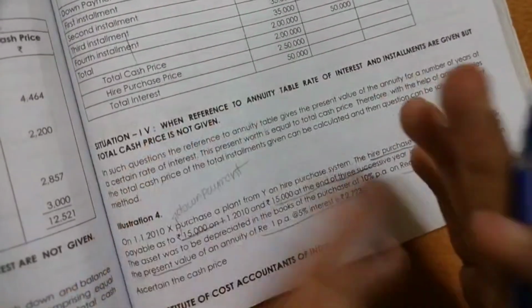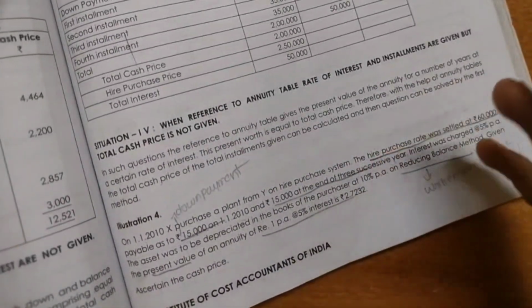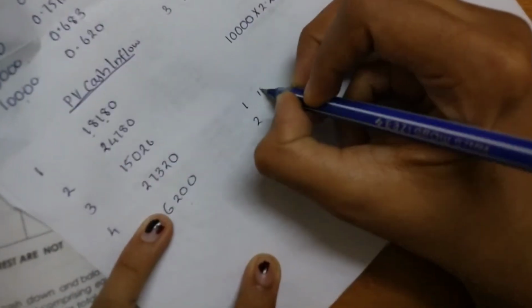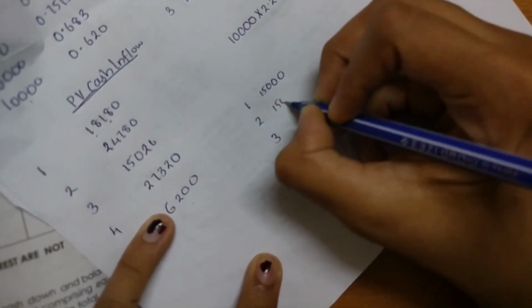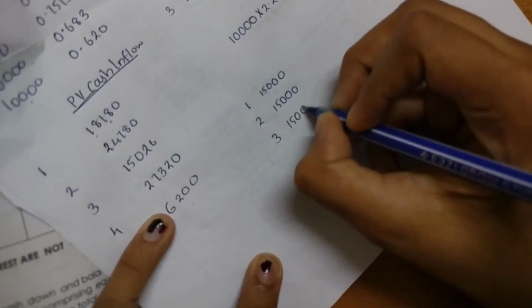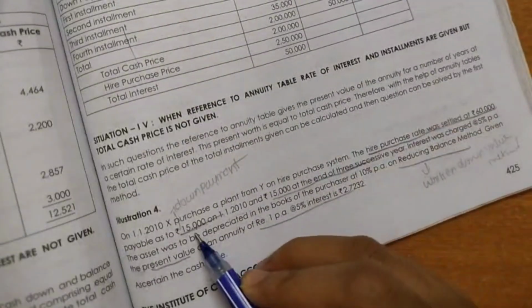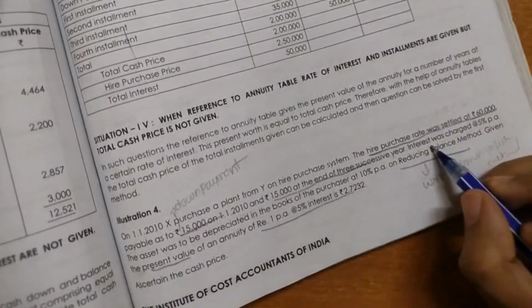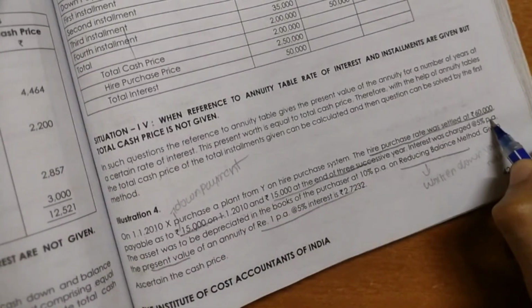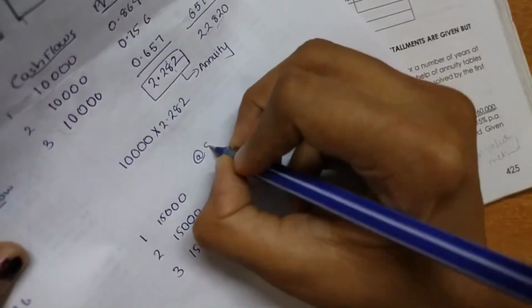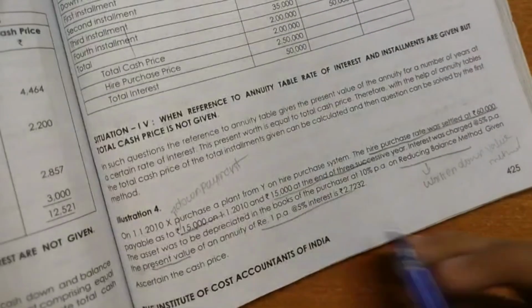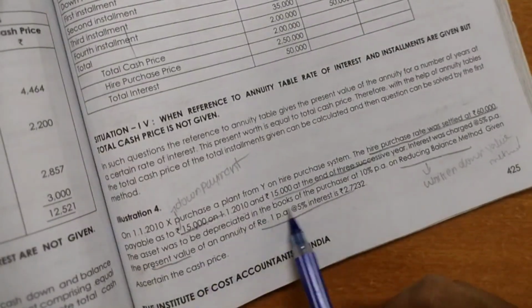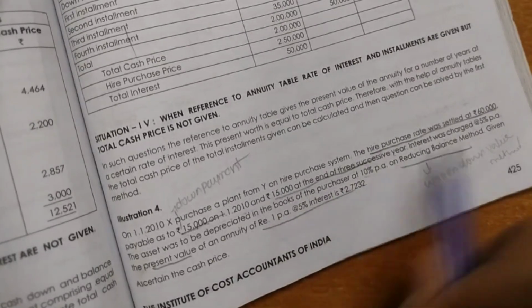So that means in each year I am going to pay 15,000 as installment. That is second, third. I am going to pay 15,000, 15,000, 15,000. Same cash flows each year. I have already paid 15,000 in the present. Interest was charged at 5% per annum, so the interest rate is 5%. Asset was to be depreciated in the books of purchaser at 10% per annum.